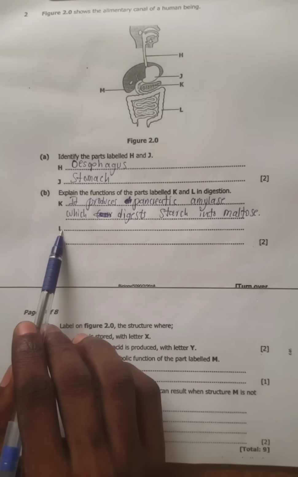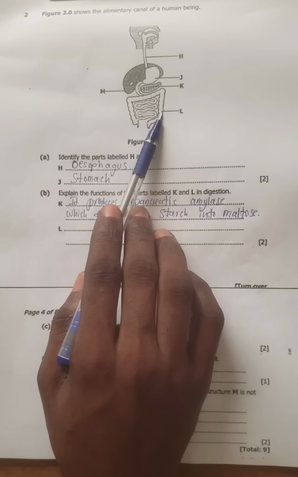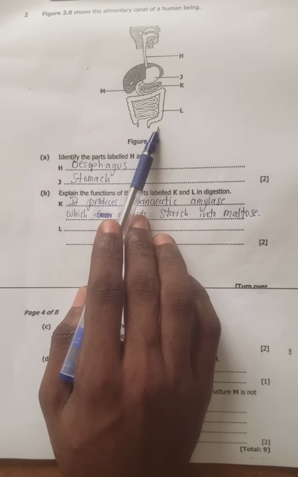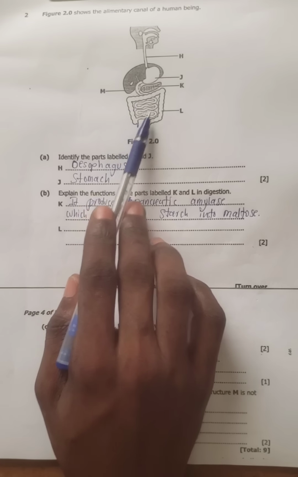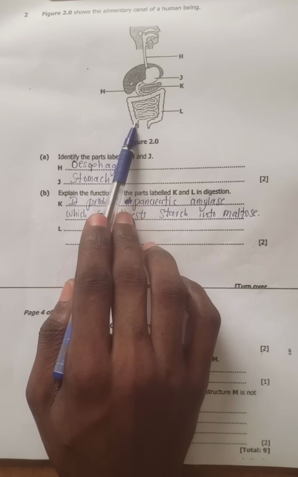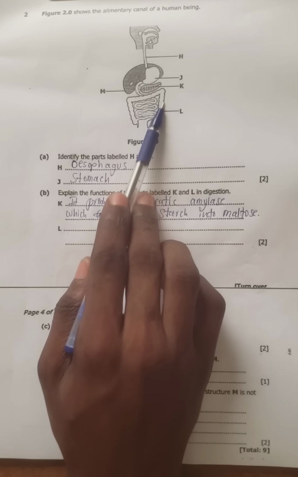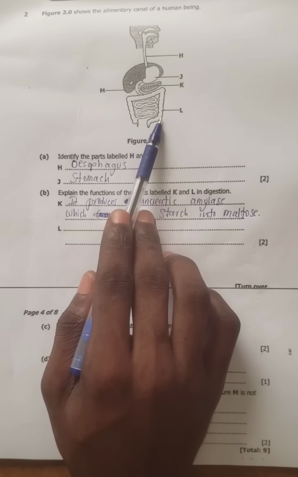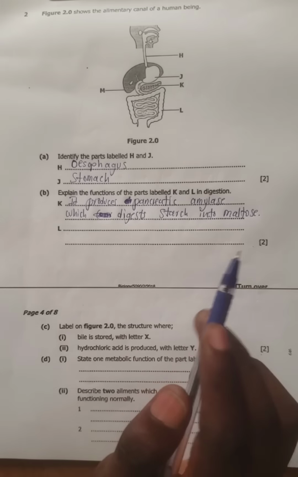Then for L, so what is L? Because we need to know L for us to know the function. If you look at L, this is the large intestine, because these are the small intestine, but the large intestine starts from here. So this part is the large intestine. What is the function of the large intestine?